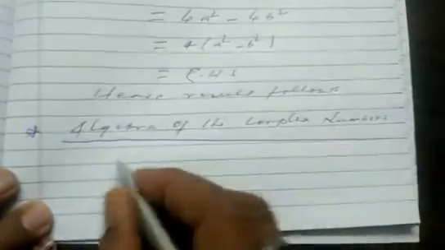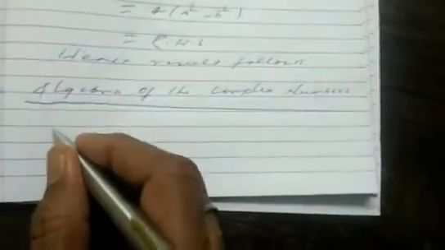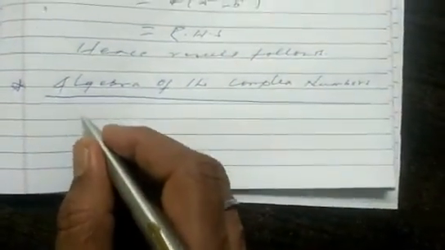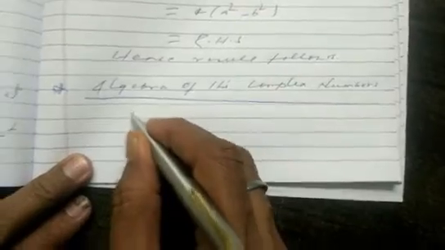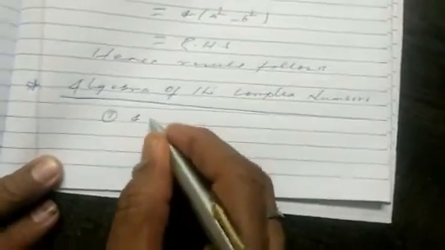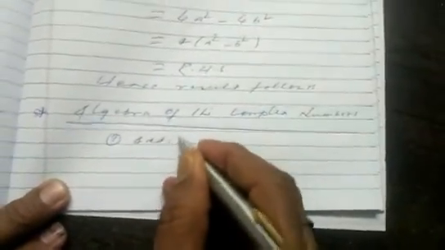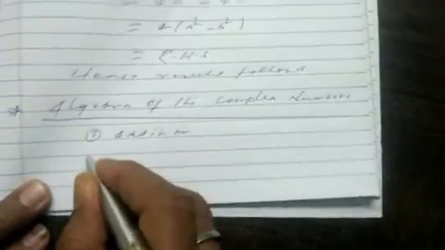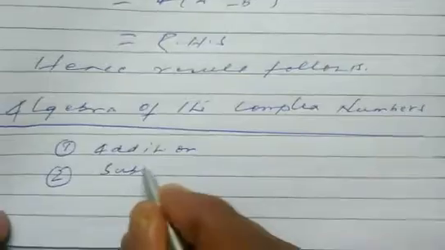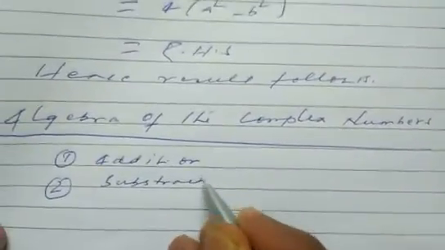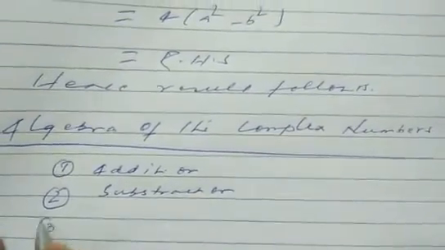Further, I am proceeding with the algebra of complex numbers. What is the meaning of algebra of complex numbers?